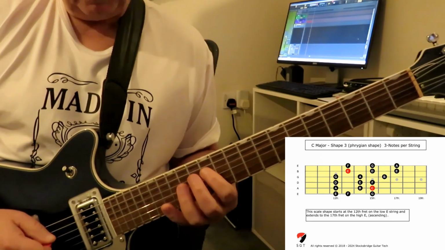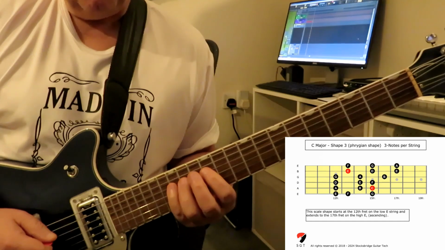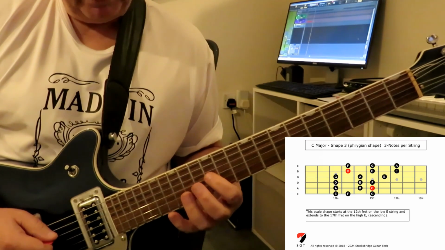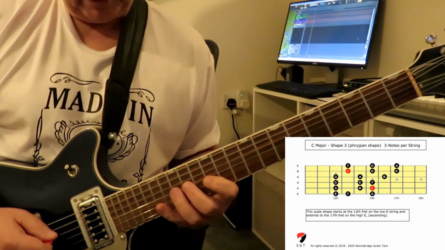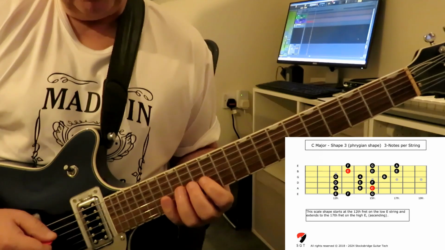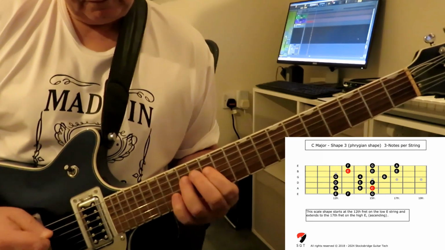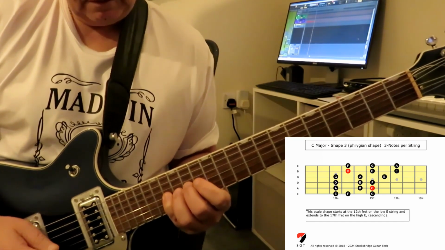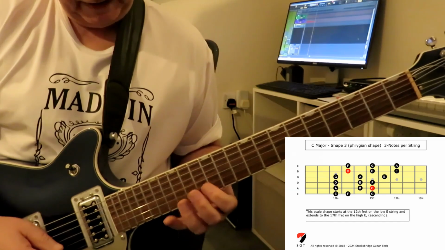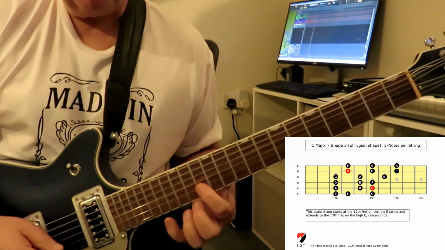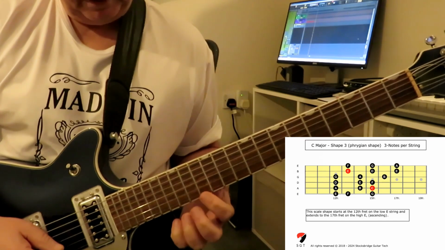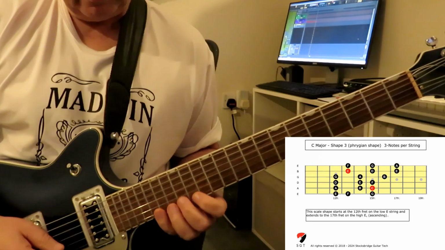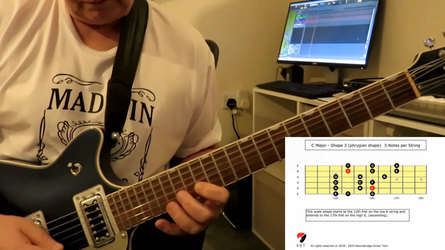And then we're also going to play 12, 14 and 15 on the 4th string, the D. Then we're going to play 12, 14, 16 on the 3rd string. And then for the high E and B strings, we're going to move up a fret to fret 13 and play 13, 15 and 17 on both of these top 2 strings.